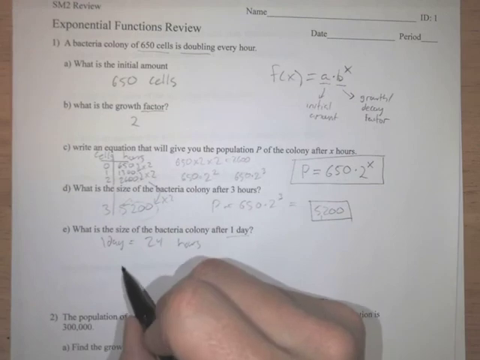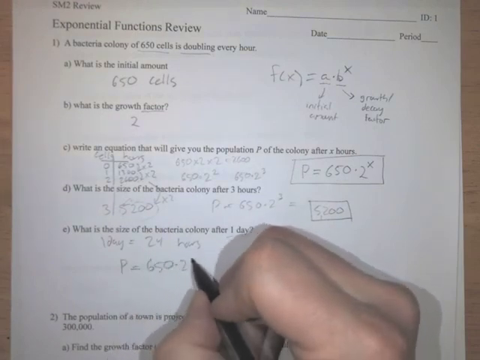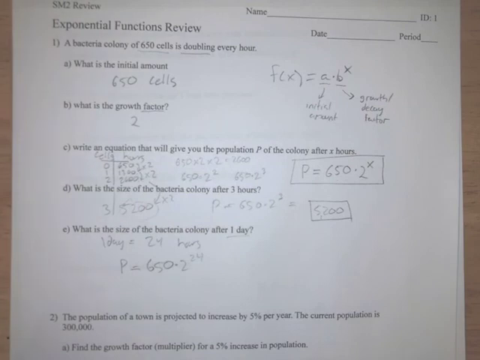So we're going to use our calculator for this one. P equals 650 times 2 to the 24th power. Now just because of the way exponential growth works, the 24th power is a very large number. So we're definitely going to have to use a calculator here. We may have to use scientific notation as well. So I'm going to punch this in really quick. Comes out to be a really big number, but you can try it as well.